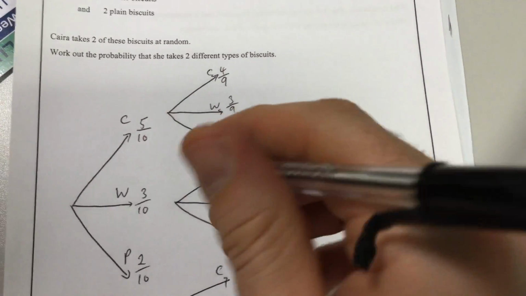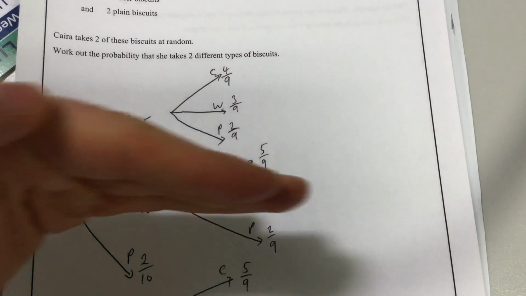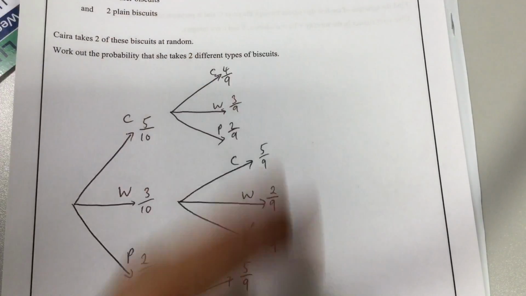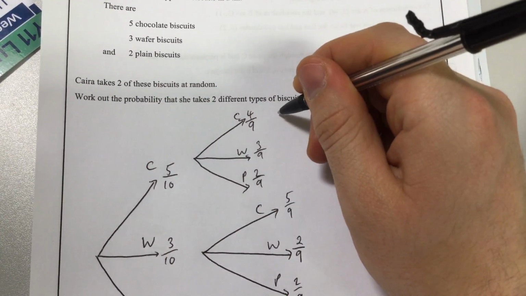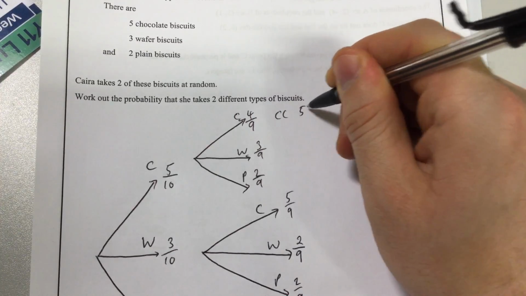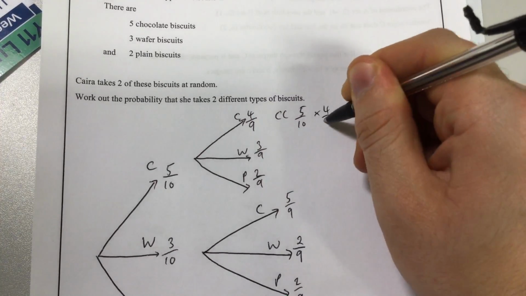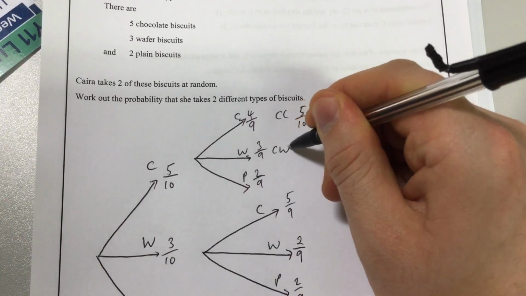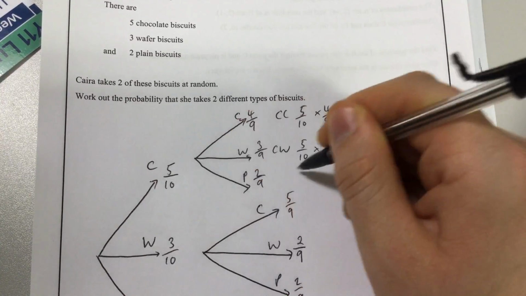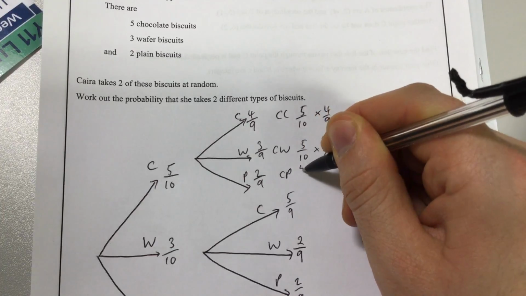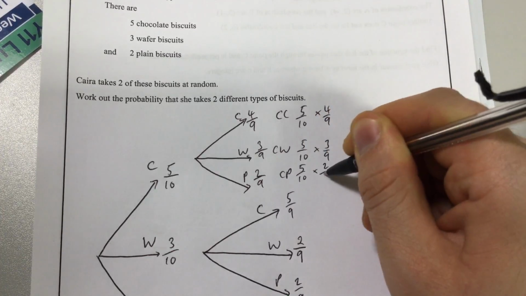So what I mean is, when we work this way on the diagram, we're multiplying the fraction. So I want to see that happening. So this one, I'm going to chocolate. So chocolate and chocolate is going to be 5 out of 10 times by 4 out of 9. Chocolate and a wafer is going to be 5 out of 10 times by 3 out of 9. A chocolate and a plain biscuit is going to be 5 out of 10 times by 2 out of 9.